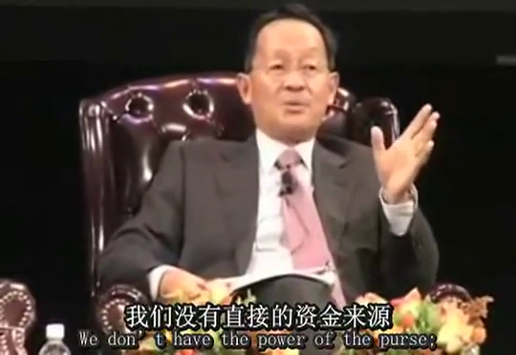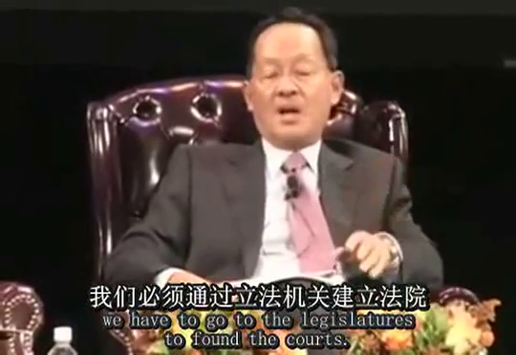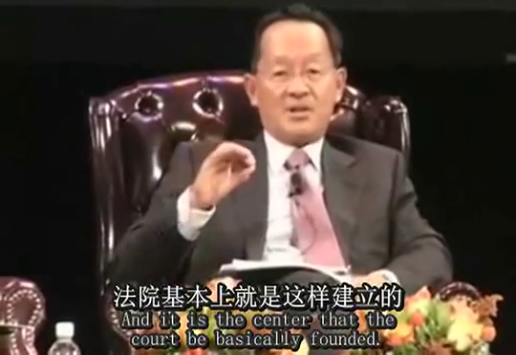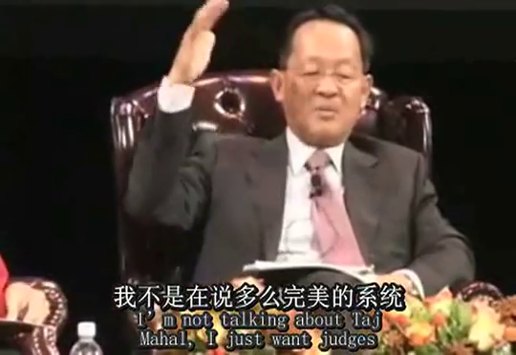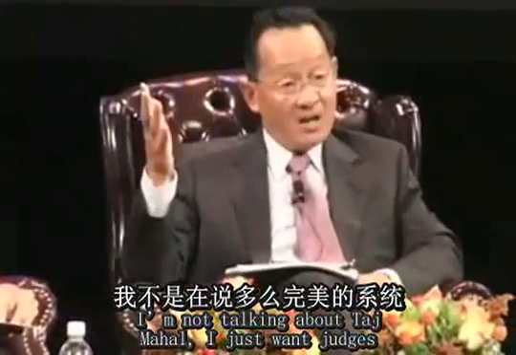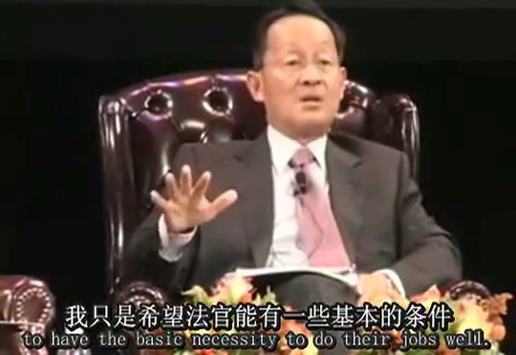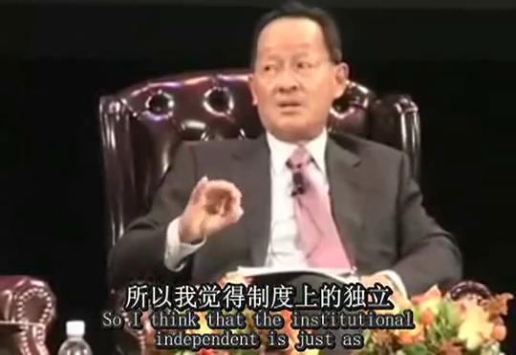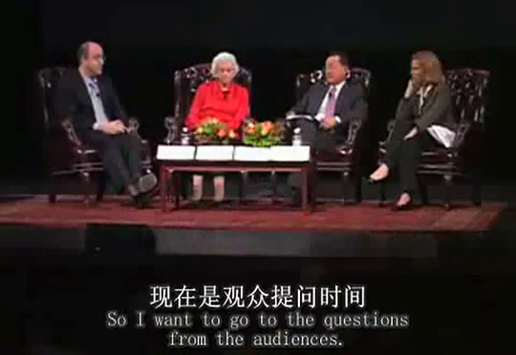We don't have the power of the purse. We have to go to the legislatures to fund the courts. And it is essential that the courts be basically funded. I'm not talking about Taj Mahals. I'm not talking about gilded lilies. I just want judges to have the basic necessities to do their jobs well. So I think that institutional independence is just as important as the decisional part of it.